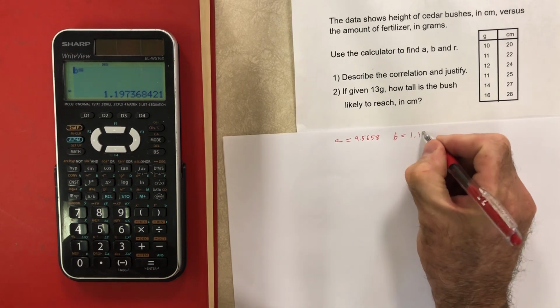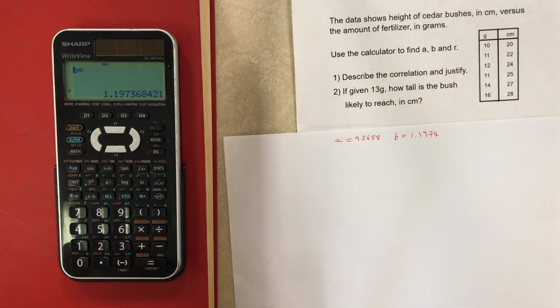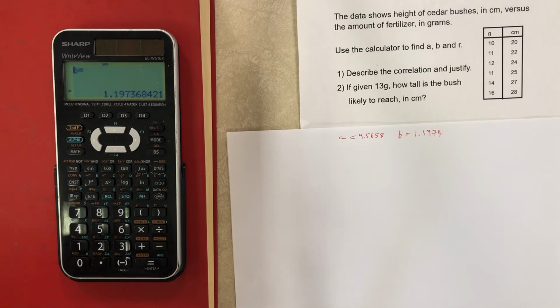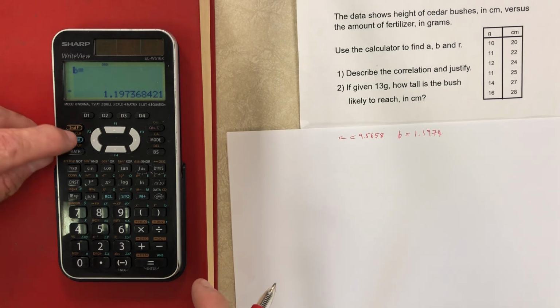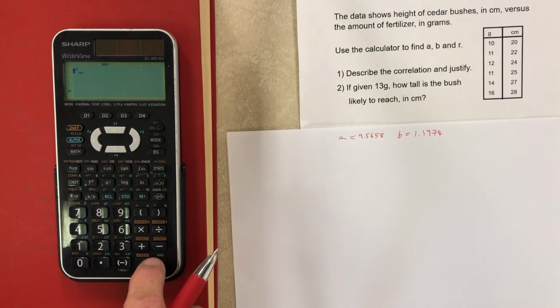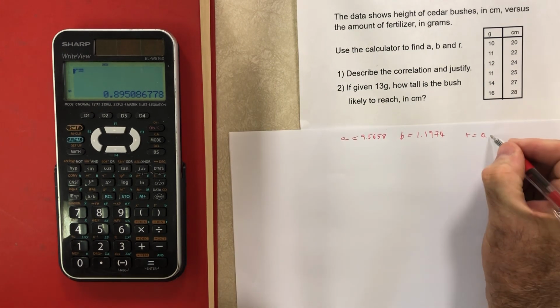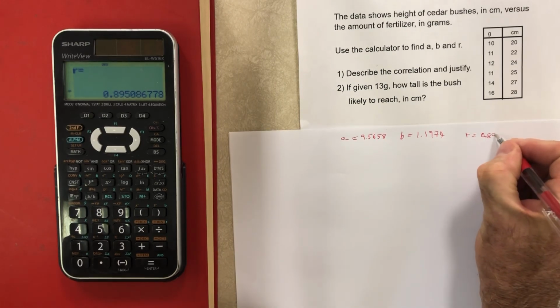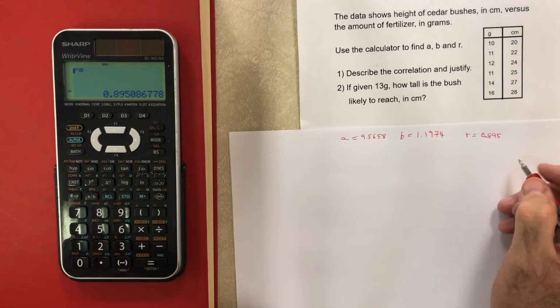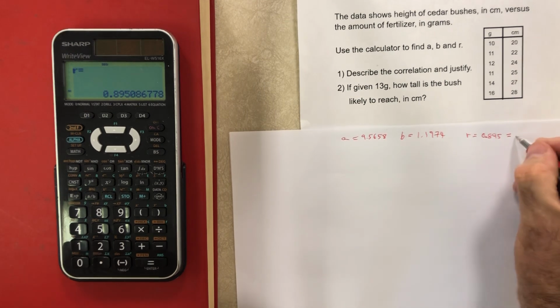1.1974. Again, to the nearest 10,000th, which we do to keep as much accuracy as we can for our data for the answer to our question. But I also need the R. I may as well get it right now, so I do alpha divided by equals, and the R is 0.895. But then I like it rounded to the nearest hundredth, so I'm converting that into 0.90.